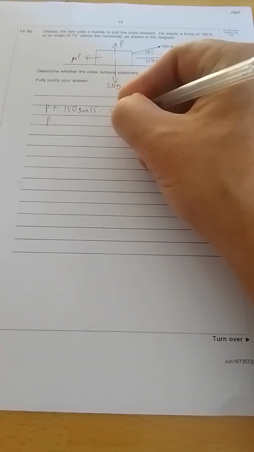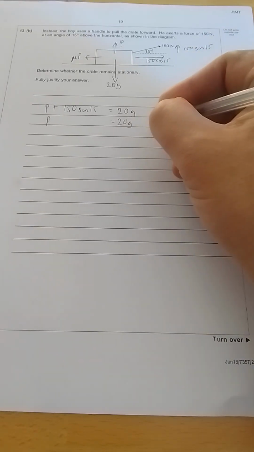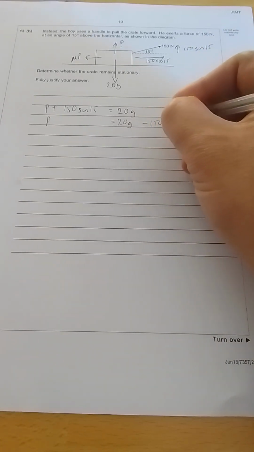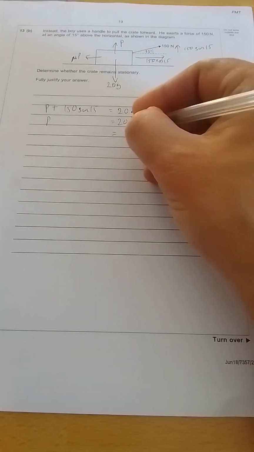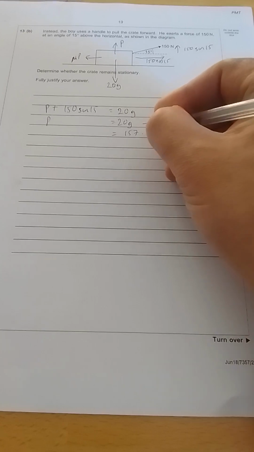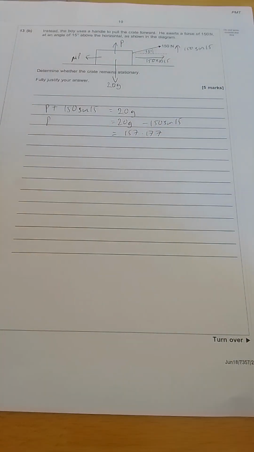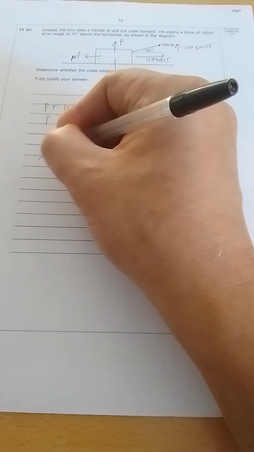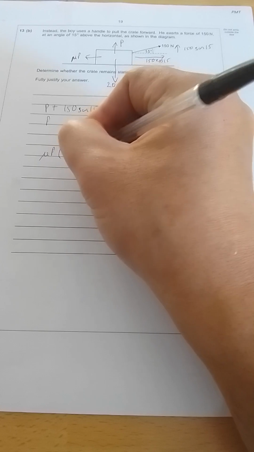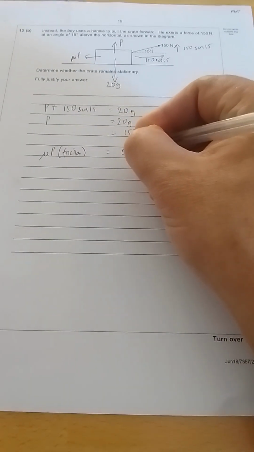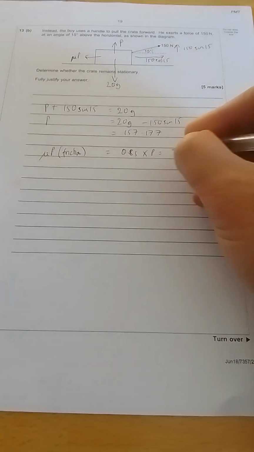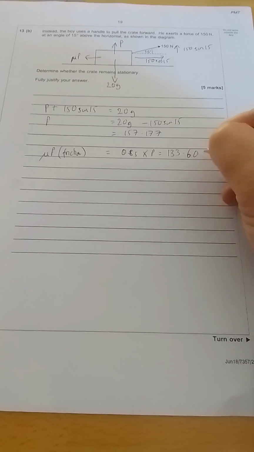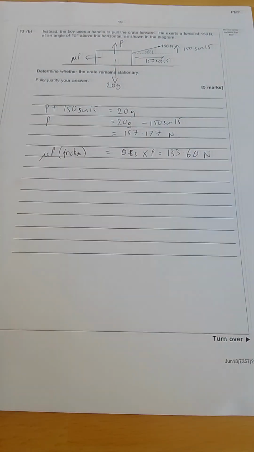P will be 20g minus 150 sin 15, which if we put that into our calculator, we get 157.177. We can now work out what the friction force is, μP, which will be 0.85 times the value of P, which we had already calculated, which comes out to 133.60 newtons. I should probably put the units in here as well.